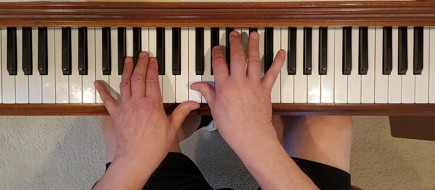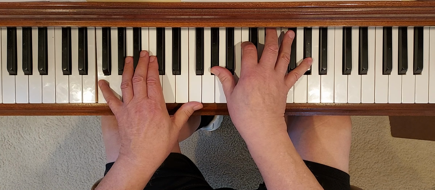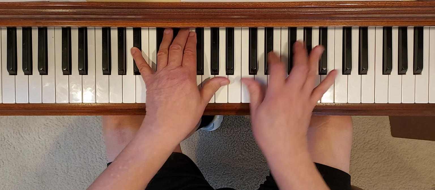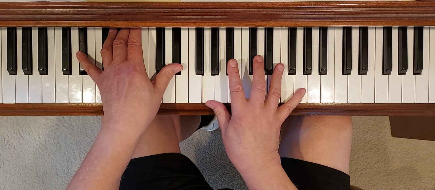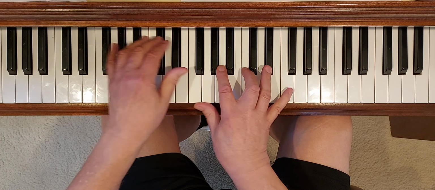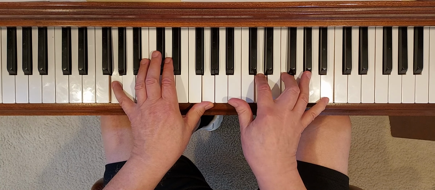Now, if I wanted to put some rolling in opposite directions, I can go up and go down. And up, and down, up, down, up.